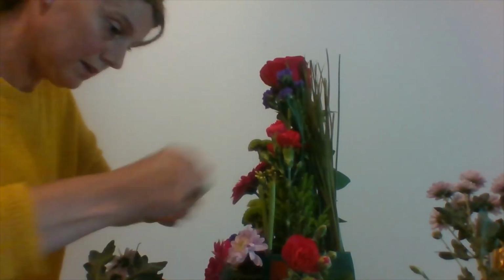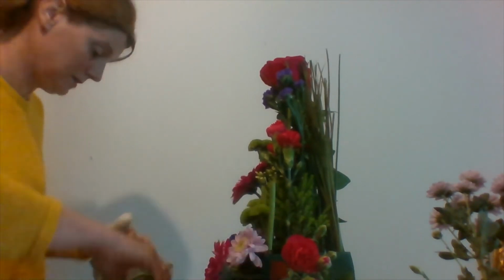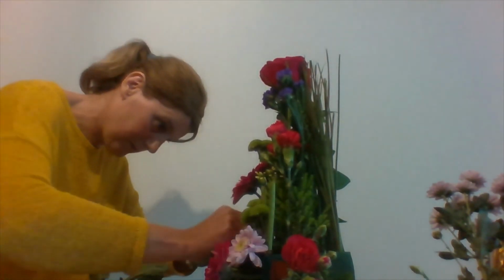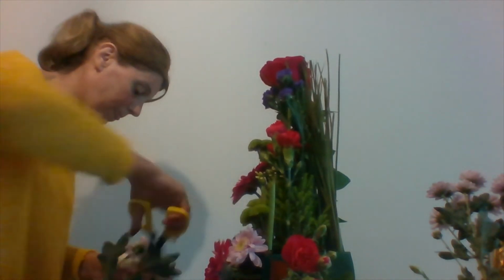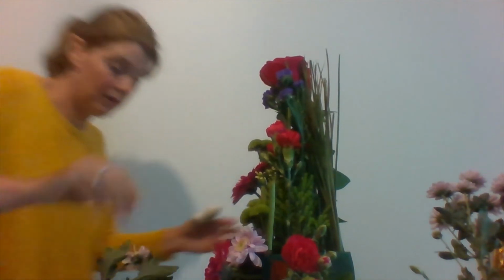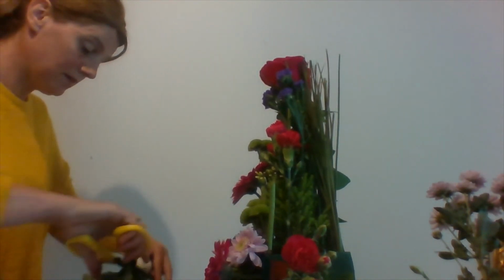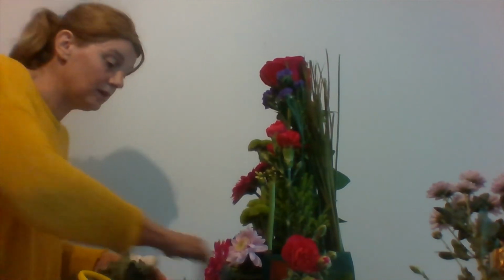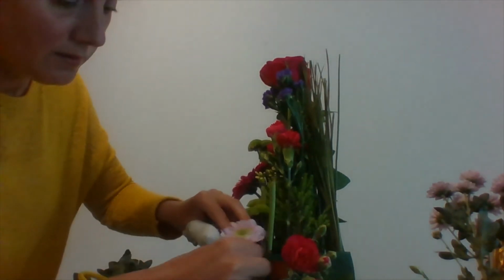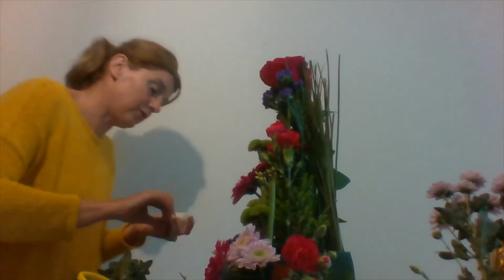That back in, you finish. And with the parallel arrangement too, every flower has its space. So although it is tightly packed, every flower has its space because it's all lines and angles, and every flower can be seen.